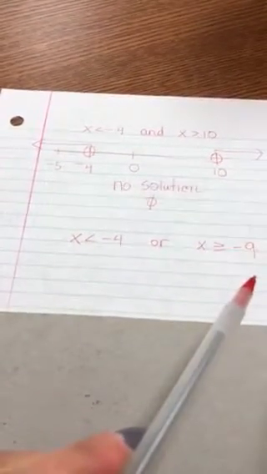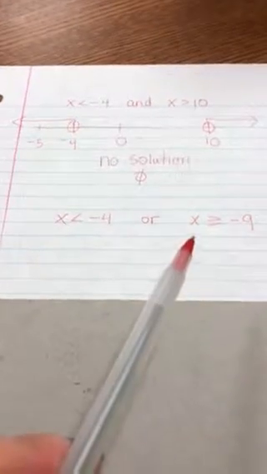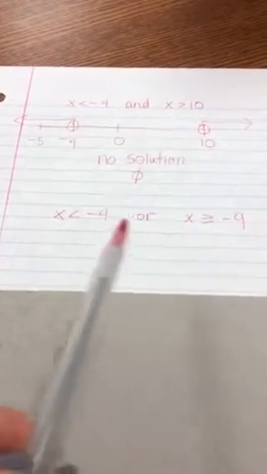So now let's look at a problem that's an "or." And I think you're gonna find these a little more interesting because "or" means either one or the other, or maybe both, need to be satisfied. As long as one of these inequalities is satisfied, we actually have a solution. So let's see what this would look like.